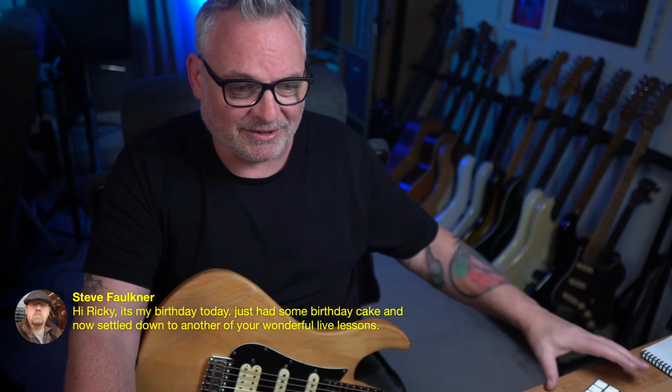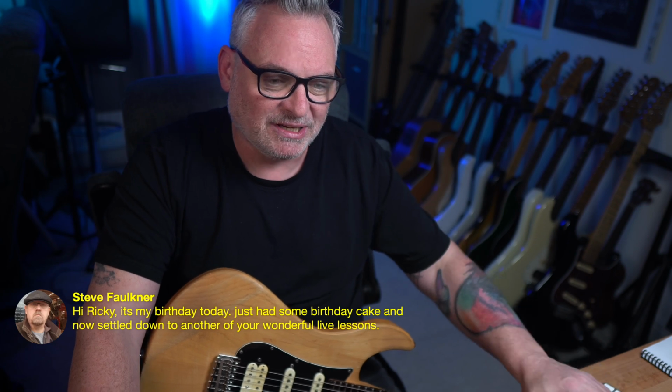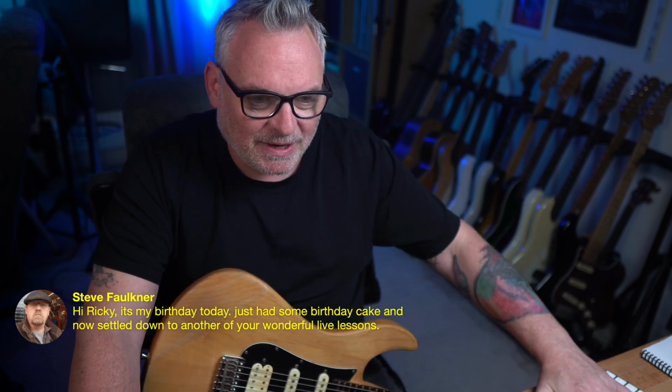Everybody needs some cake, really. At least once a year. Phantom, housekeeping, like cleaning the guitar. Yeah, I did clean the guitar the other day. It still looks a mess.